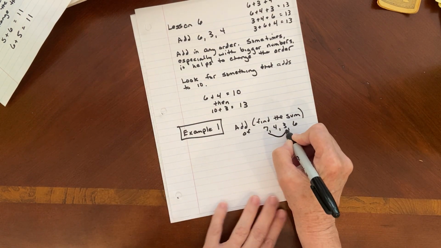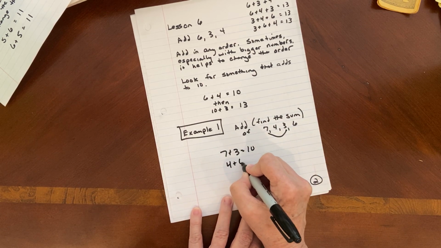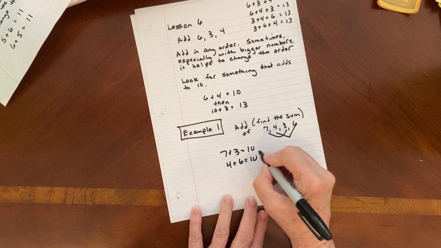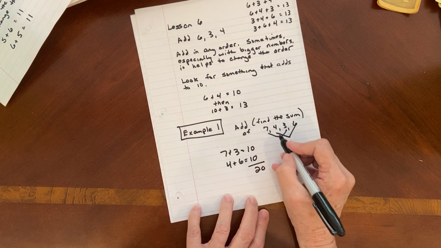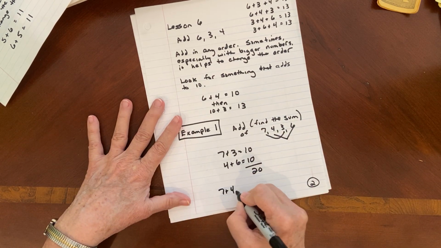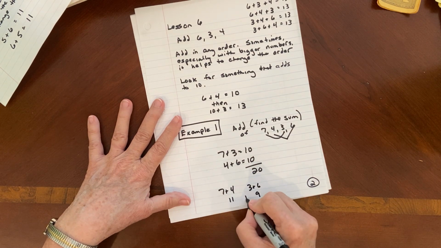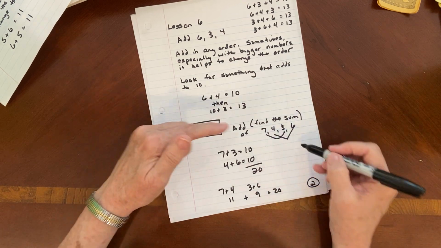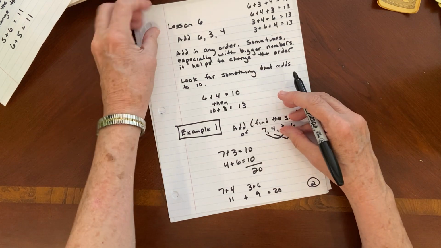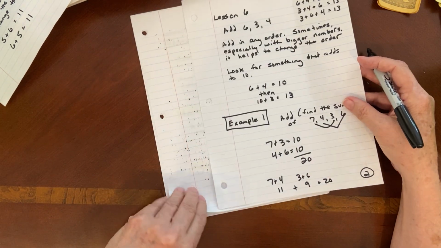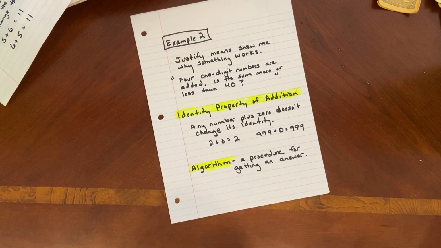So I know 7 and 3 equals 10, and I know 4 and 6 equals 10. So then I can just say 10 plus 10 equals 20, right? I can do it this way. I can say 7 plus 4 equals 11, and 3 plus 6 equals 9, and 11 plus 9 equals 20. But if I can rearrange these a little bit, it makes it a little bit easier. So think about that when you're adding lists of things. Again, you don't have to. It just makes your life a little easier.